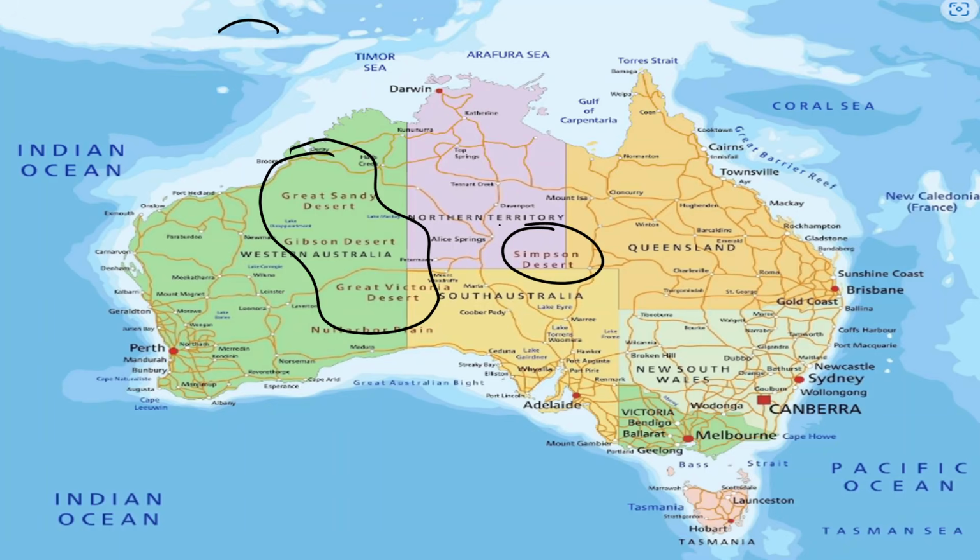Whereas Simpson Desert is in between these three provinces, you are going to find, right? Though I don't think they will ask you these nitty-gritties, they can give you questions with respect to the countries where these deserts are being found, right?